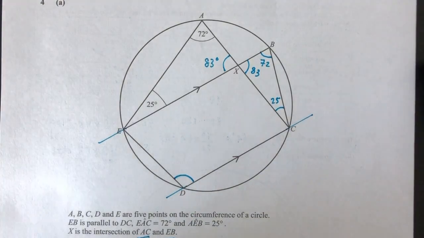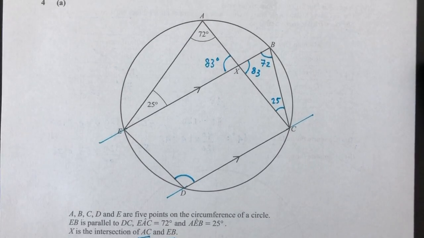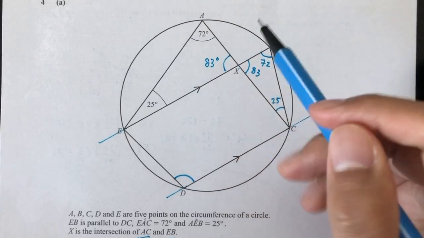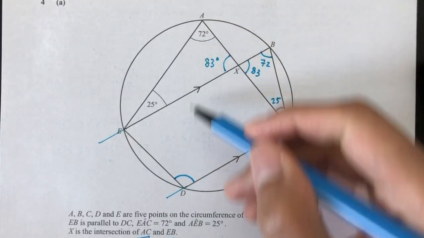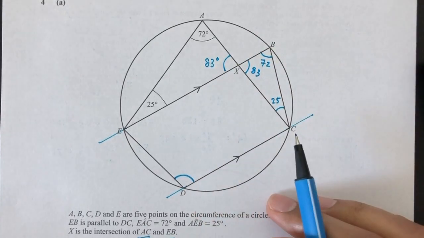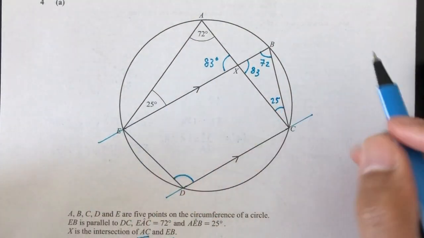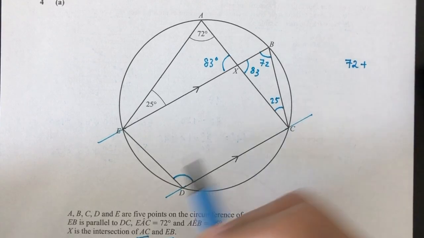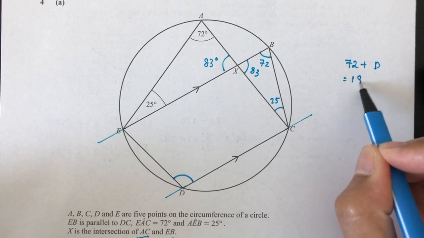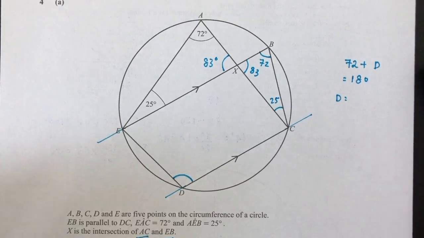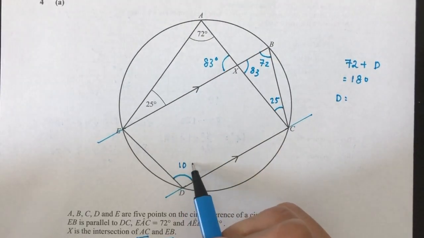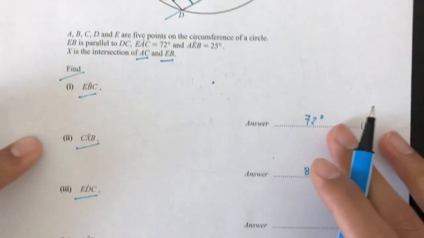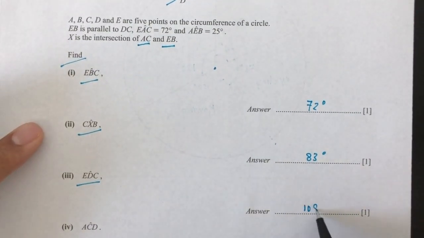So how would you find this angle? Let's have a look to see what we have. If you observe, we have a quad A, C, D, E. These two are opposite angles and they're supposed to be supplementary. So 72 plus angle D is supposed to give you 180. So angle D will be 180 minus 72, that will be 108. So angle D will be 108.